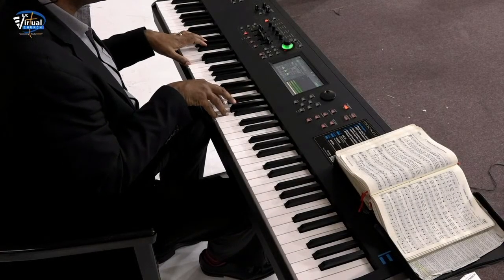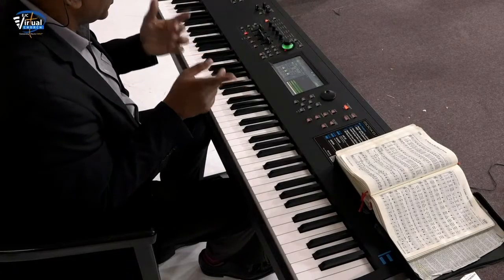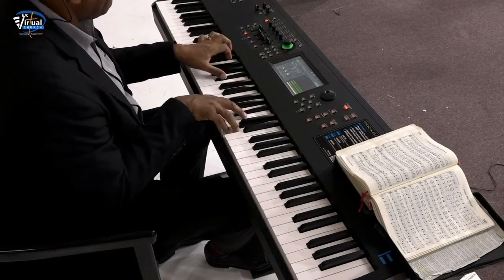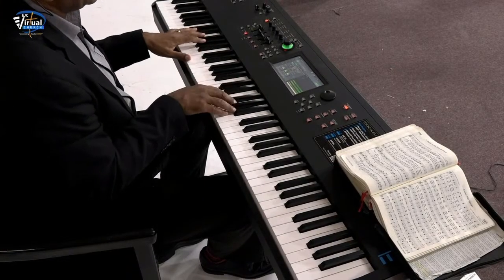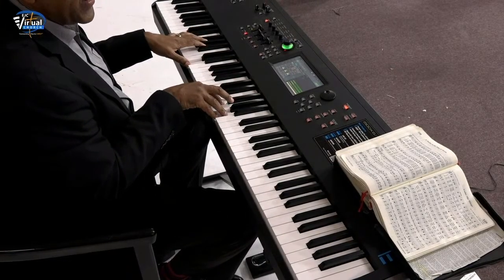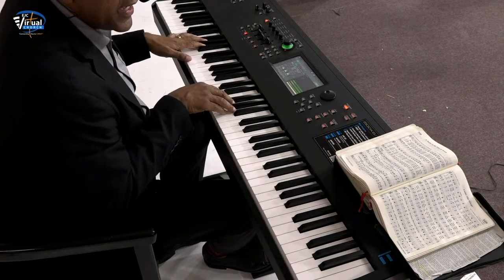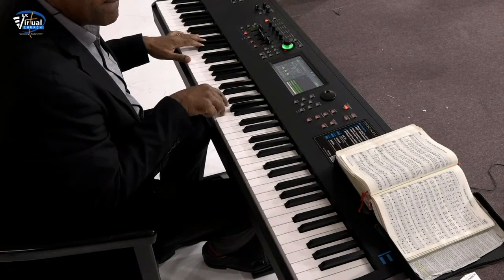And that is the substitution. That's not written there though in the music. The music is. But you can use that. And that's fine. And then you follow the melody.